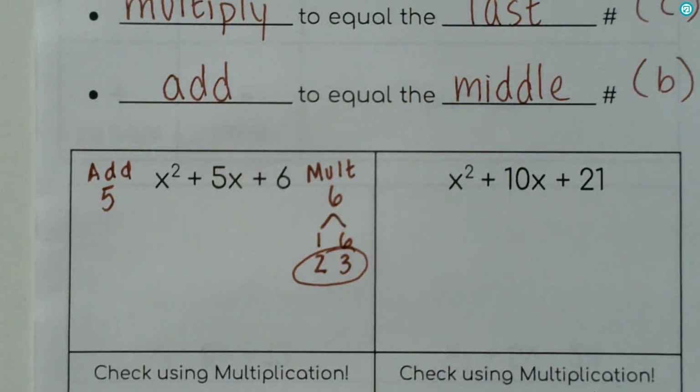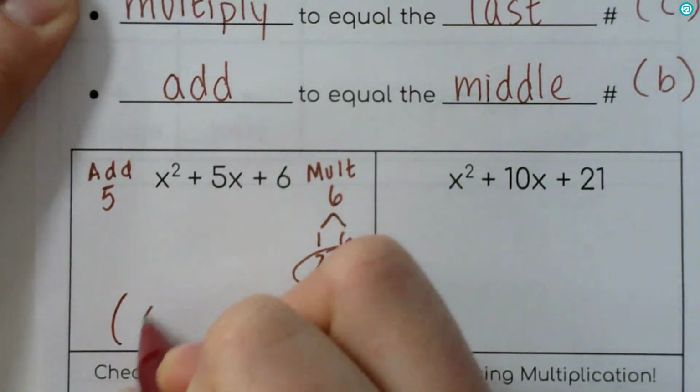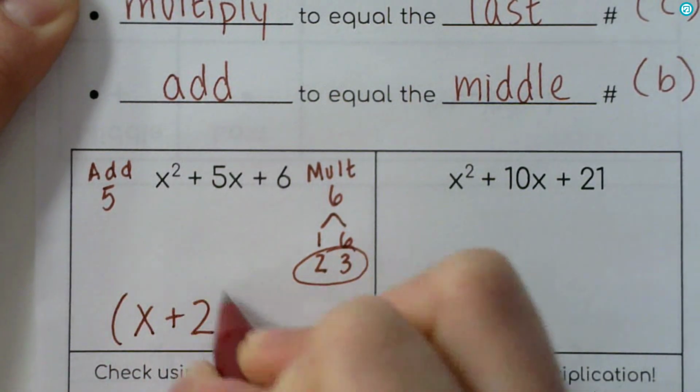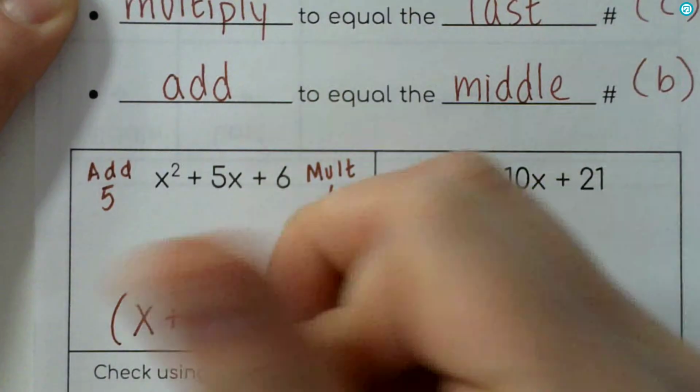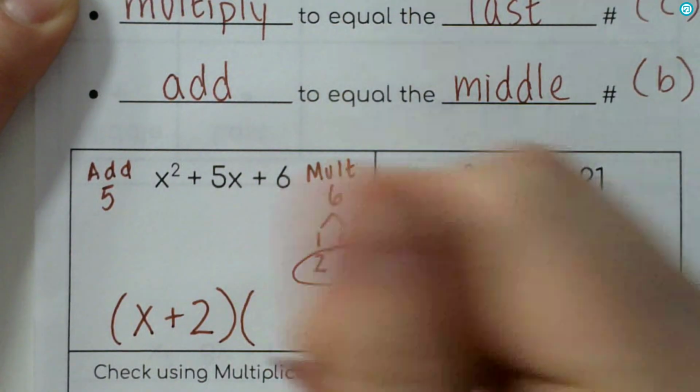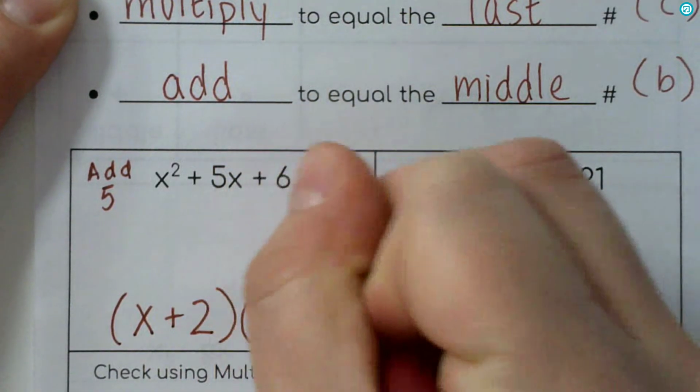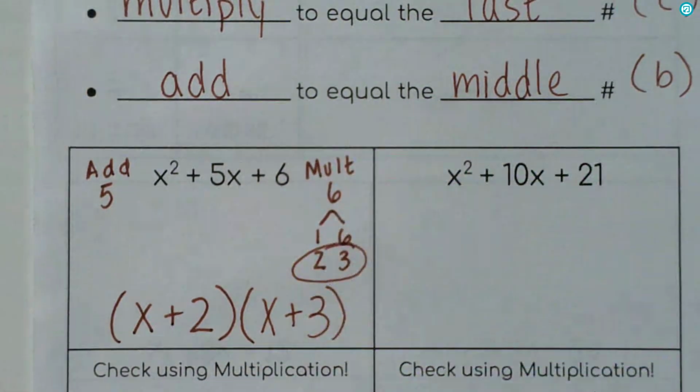Here is how you write your answer. Your first set of parentheses needs to say x plus 2. Your second set of parentheses that's getting multiplied by that needs to say x plus 3. Those could be flip-flopped. You could do x plus 3 times x plus 2, and that would be fine. And that's your answer.